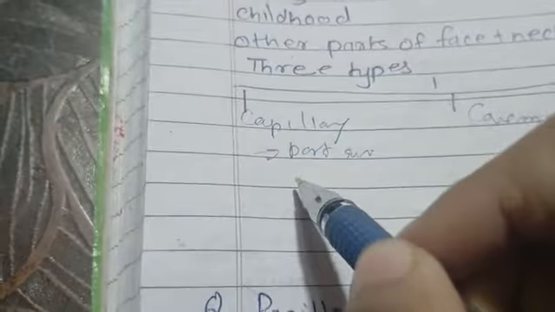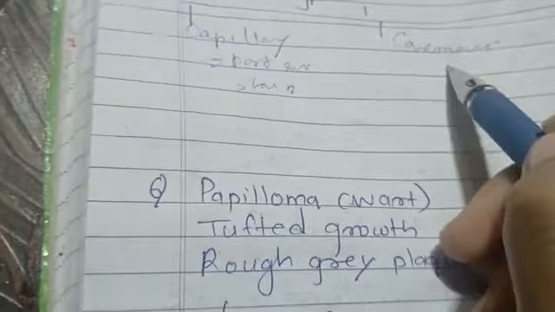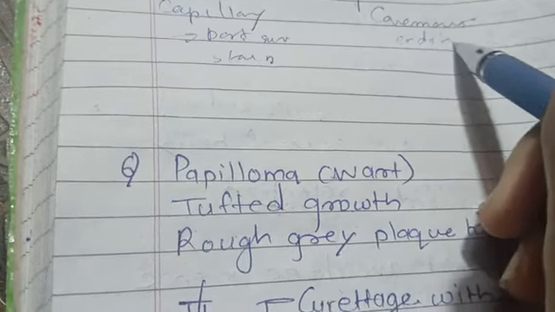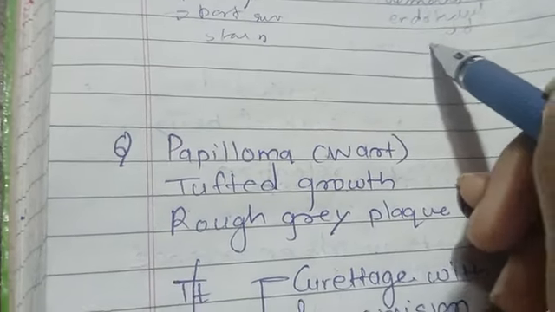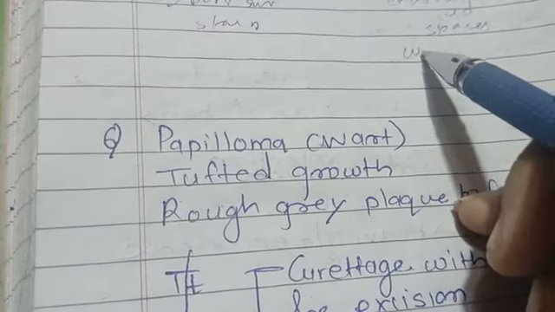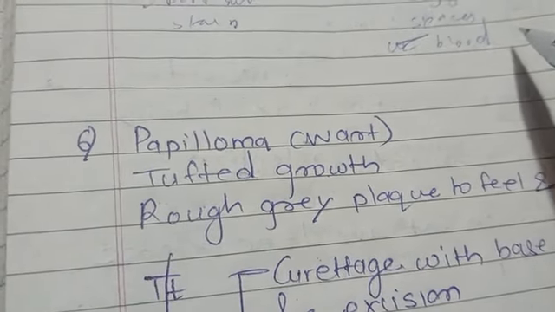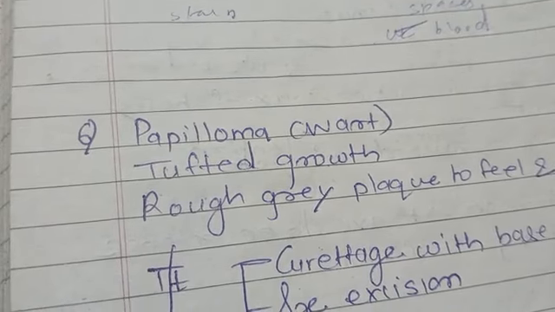So what is capillary hemangioma? It is basically a mass of capillary sized blood vessels, and this mass will be seen as a port wine stain. And next is a cavernous hemangioma. This is a strawberry tumor consisting of endothelial lined spaces which are filled with blood, and it increases rapidly during the first year but regresses thereafter, and may completely disappear by the fifth year.